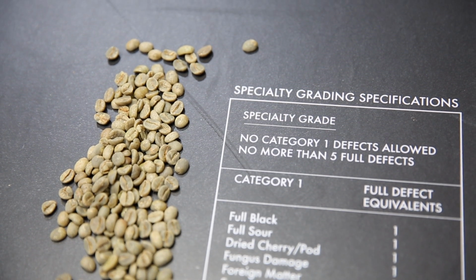But for a Category 1 black, so an opaque black bean, you only need 1 to make a Category 1 defect. So the tolerable range for us, again, we're guided by the Specialty Coffee Association of America, is 0 of the Category 1 primary defects and under 5 of the Category 2 secondary defects, and that's for a 350 gram sample.